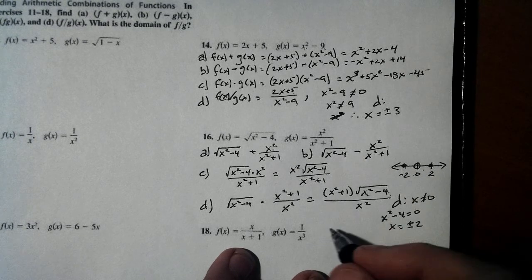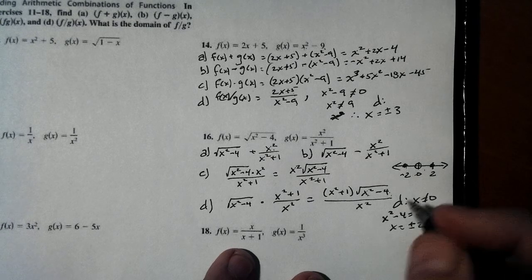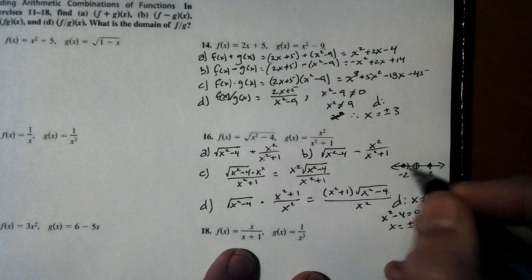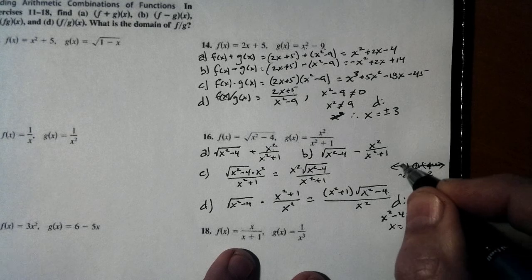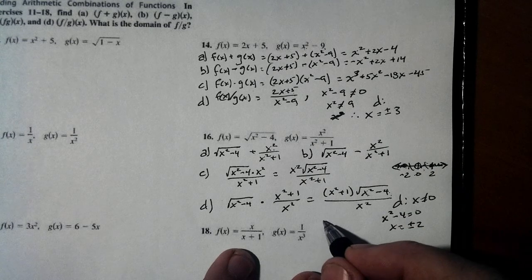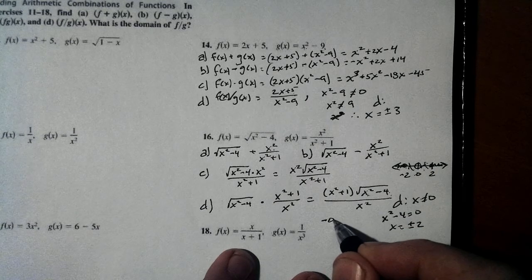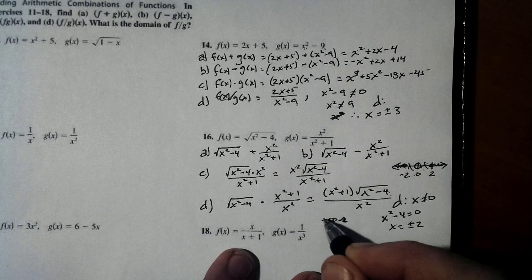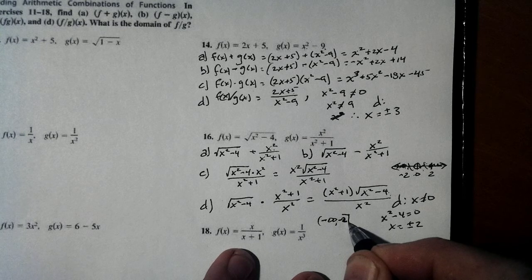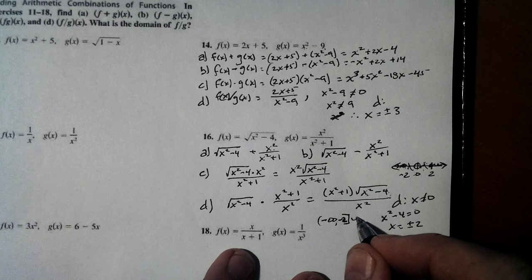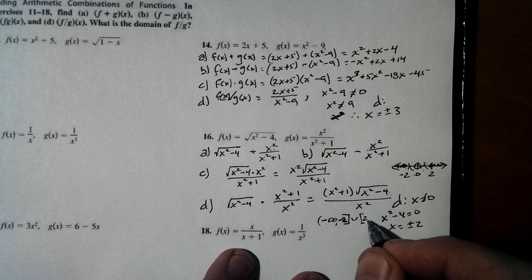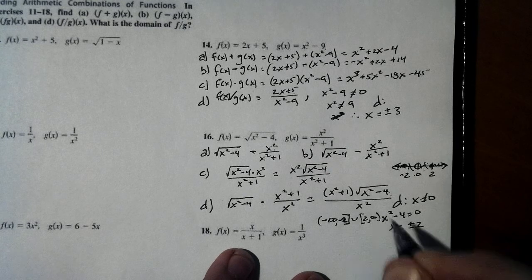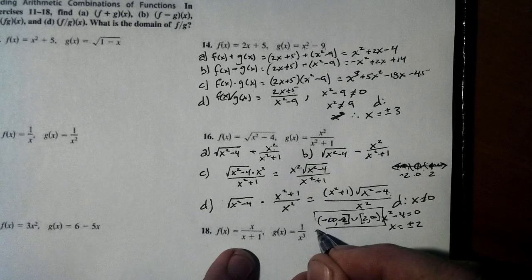So my domain ends up being, let's do it. So this is bad zone, bad zone. We're just out here, just out there. So our domain is negative infinity to negative 2, and negative 2, watch this, is okay, in union with 2 is okay, gets a bracket, to infinity. So I told you we may have some spacing issues here.